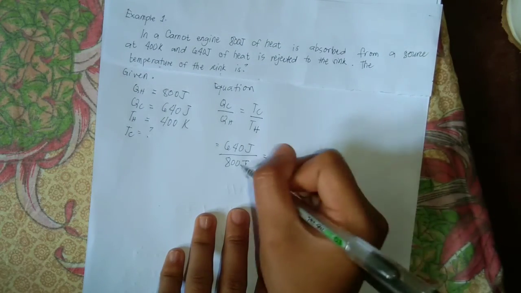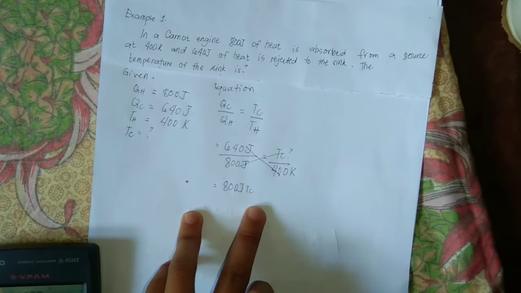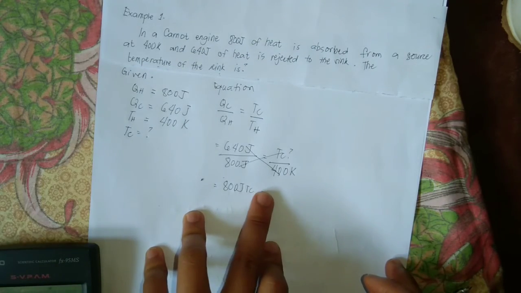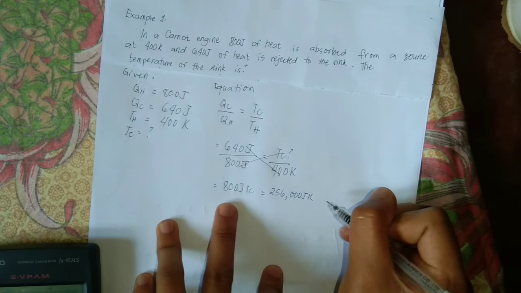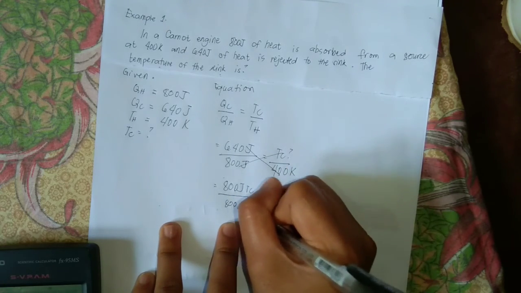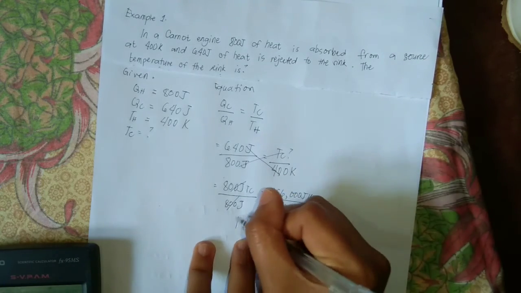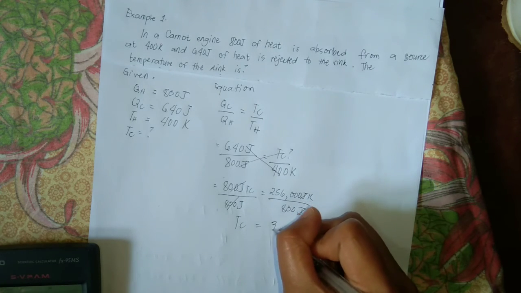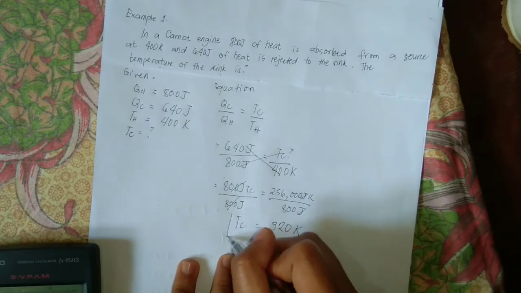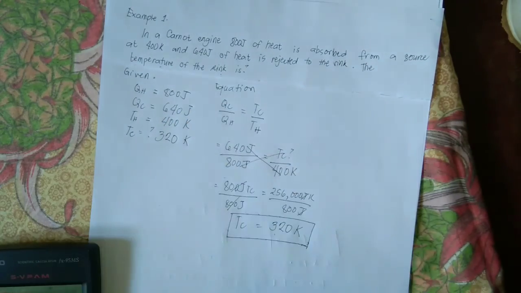Let's cross multiply this one and this one. So 800 joules times TC is equal to 640 joules times 400 Kelvin, which will give us 256,000 joules Kelvin. So let us divide both sides by 800 joules to get the TC, or the value of our cold reservoir. So TC is equal to 256,000 divided by 800, which will give us 320 Kelvin. So the temperature of our sink is equal to 320 Kelvin. So that is example number 1.